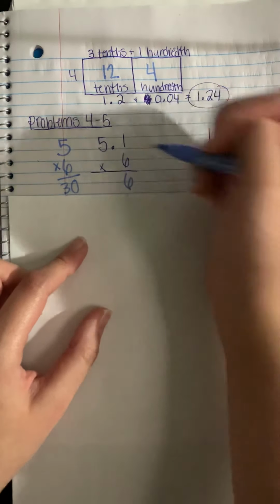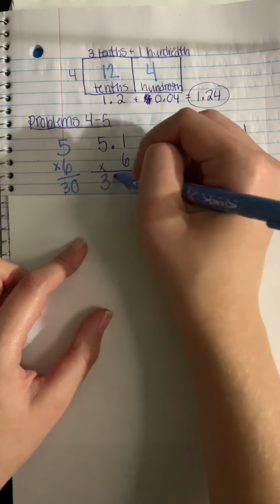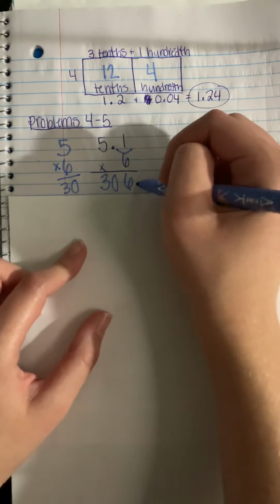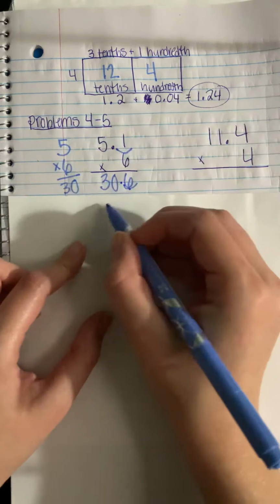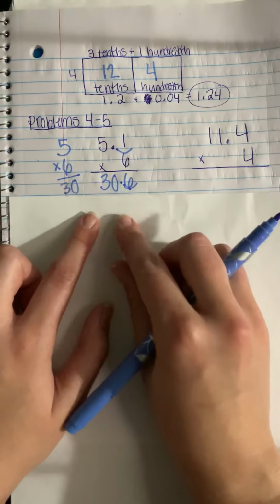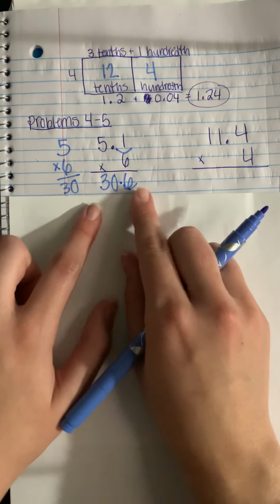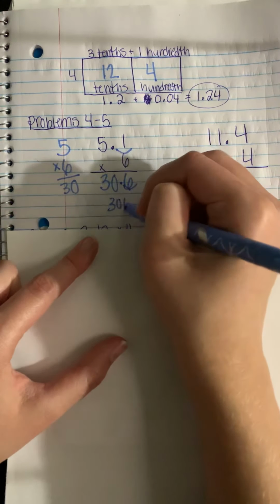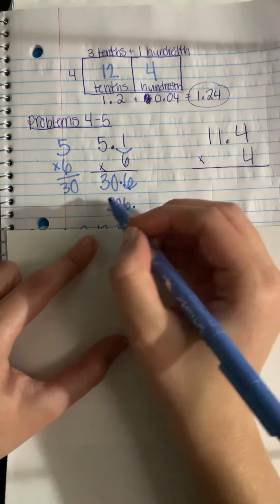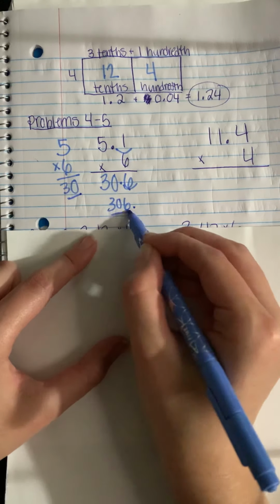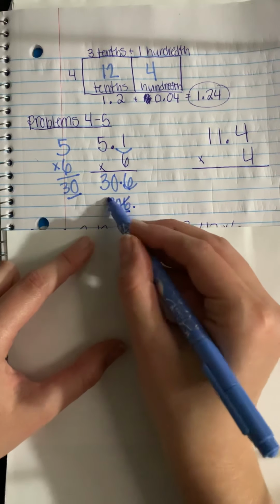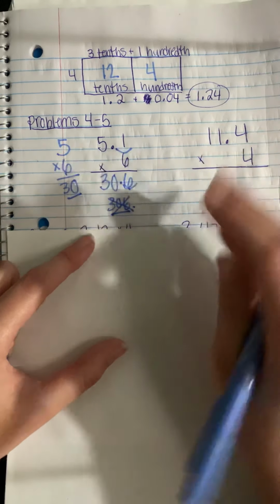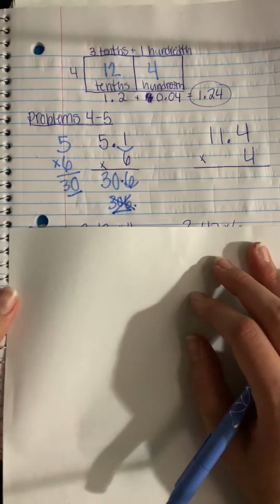1 times 6 is 6. 5 times 6 is 30. And my decimal's in one spot, 30.6. That's very close to my estimation. Now, if I accidentally put my decimal at the end of that, I would have 306, and whoa, that is not correct based on my estimation. So that's when I know I need to go back and examine where my decimal point needs to go.